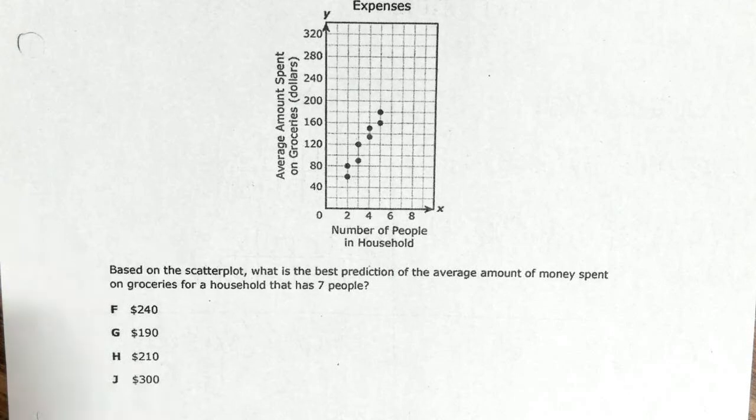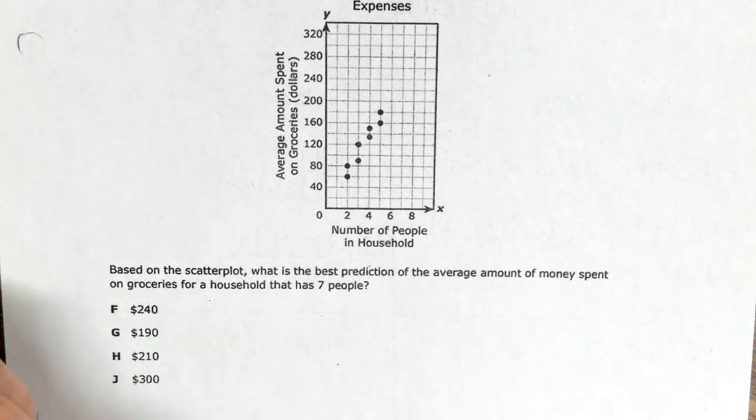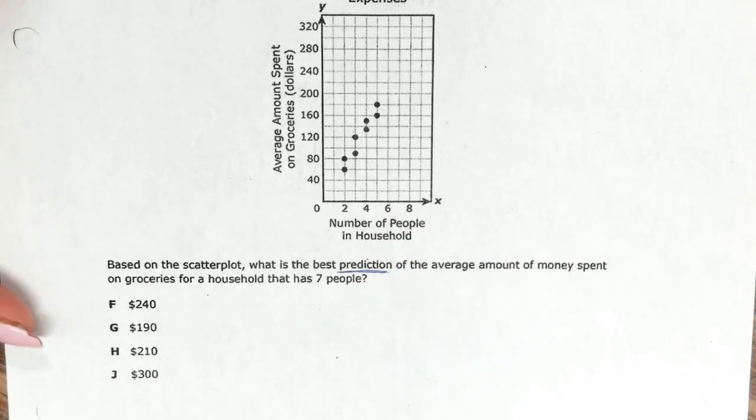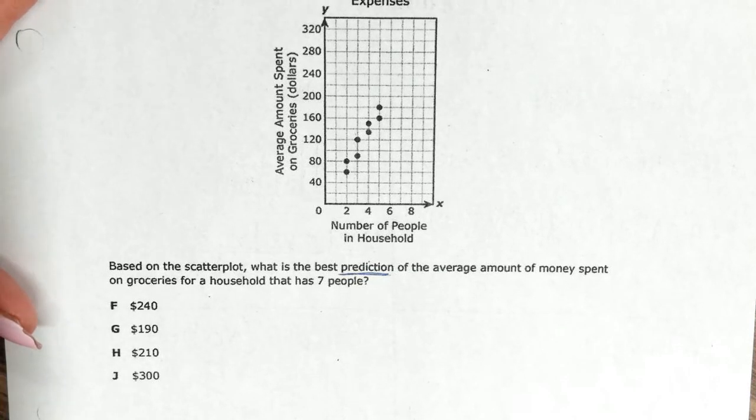But on your STAR test, it's going to be on the computer, which is why I put your assignment online today, where you have to use that line tool, which we'll go over in a little bit. But anytime you see make a prediction, you have to draw a what?